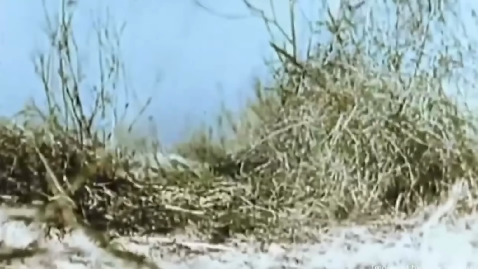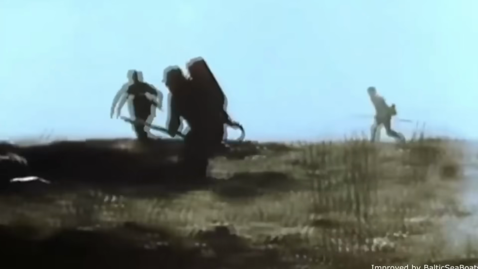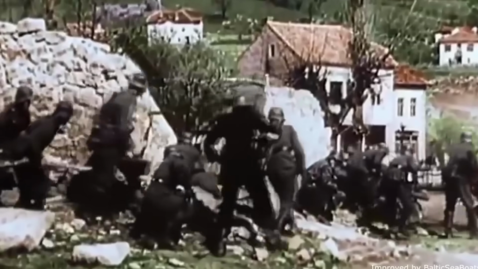Efforts to locate and identify MIA soldiers during World War II were challenging, particularly in the vast and diverse theaters of combat. Despite the best efforts of military organizations, including search and rescue missions and recovery operations, many soldiers remained unaccounted for by the end of the war.